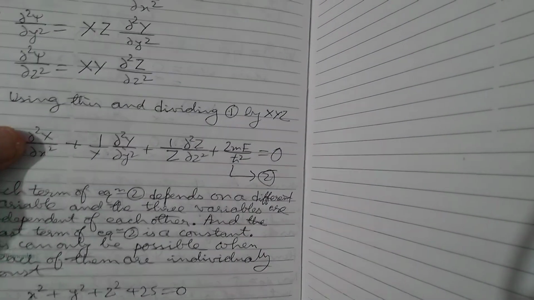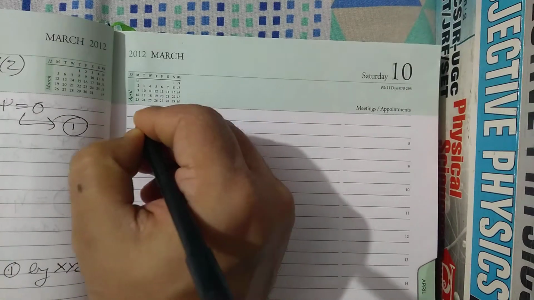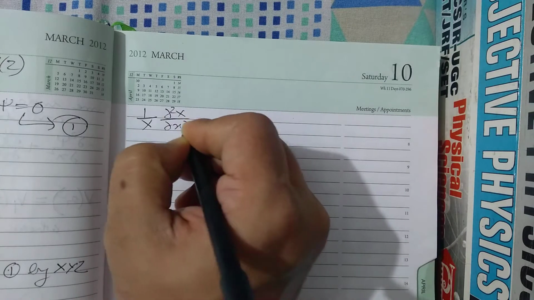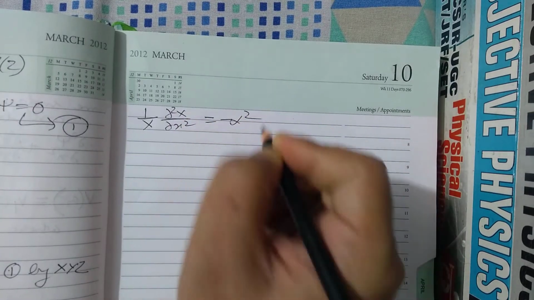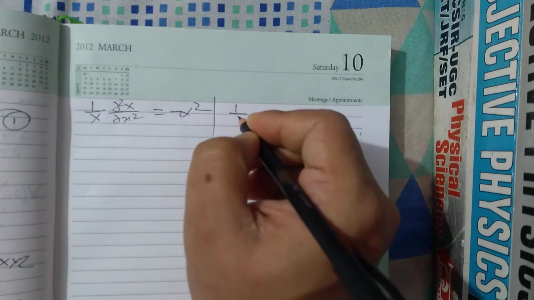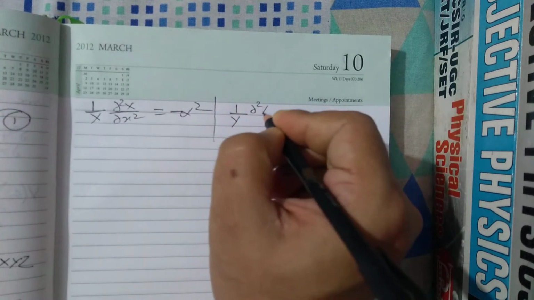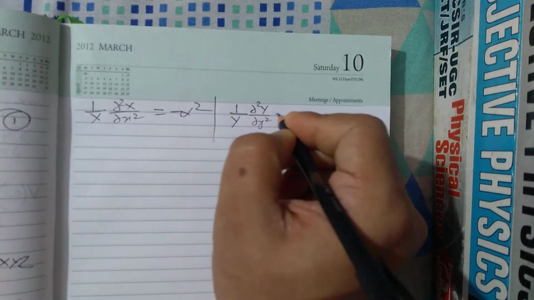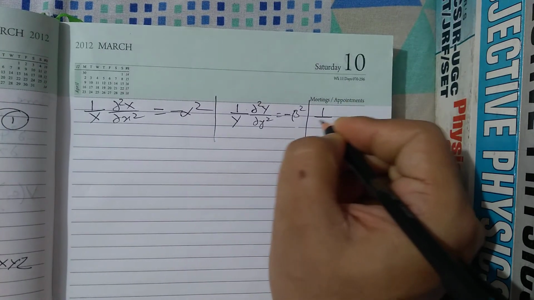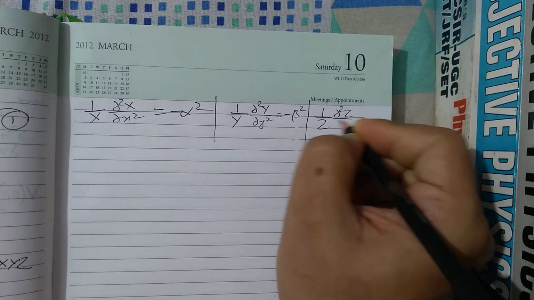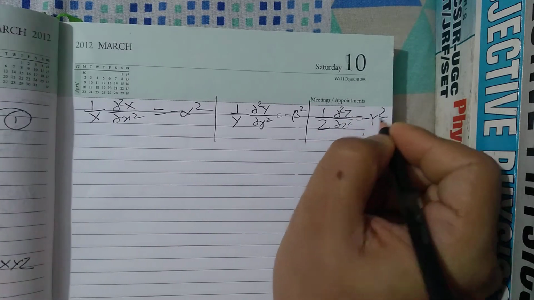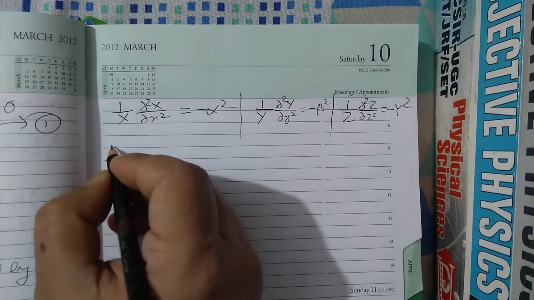Let them be constants. So 1 by X del 2 X by del x2 is equal to, say, minus alpha square. 1 by Y del 2 Y by del y2 is equal to minus beta square, and 1 by Z del 2 Z by del z2 is equal to minus gamma square. So from here what do you get?